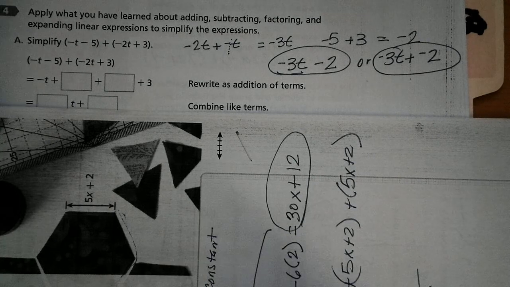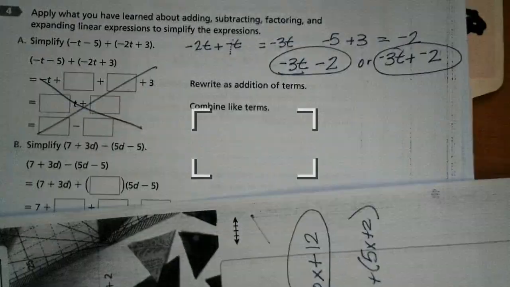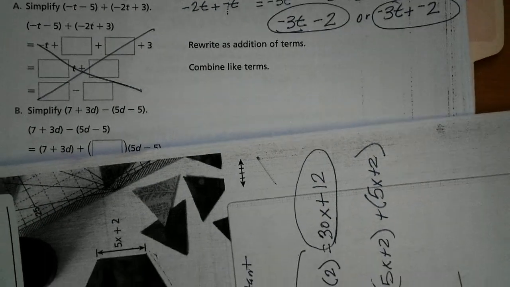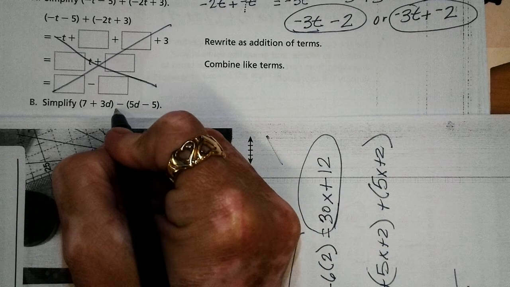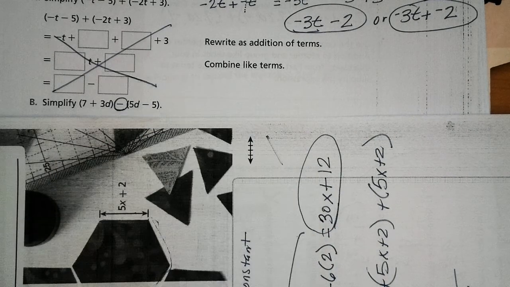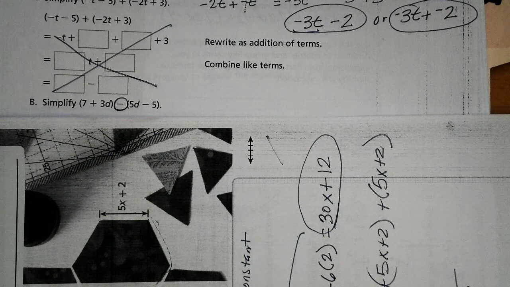All right, so we're not worrying about none of this here. All right, look at B. This one's a little tricky. What does this mean right there? Subtract. Right.